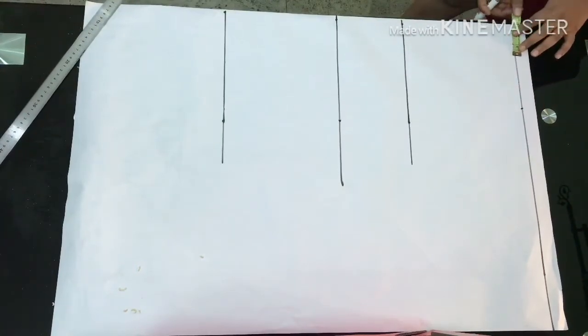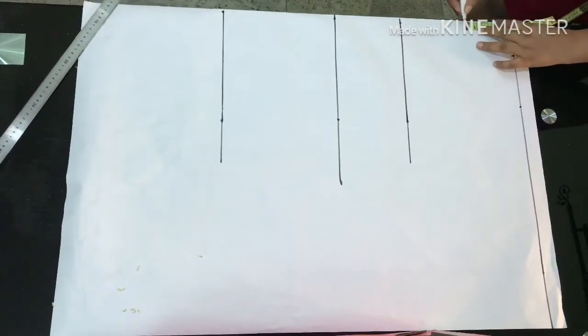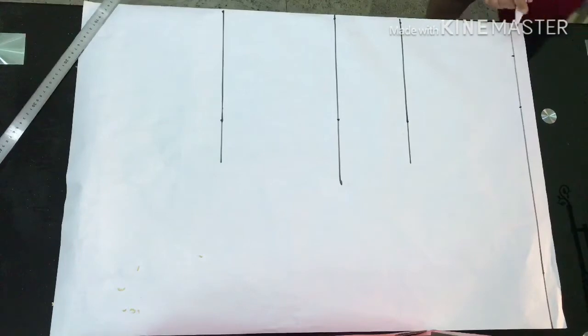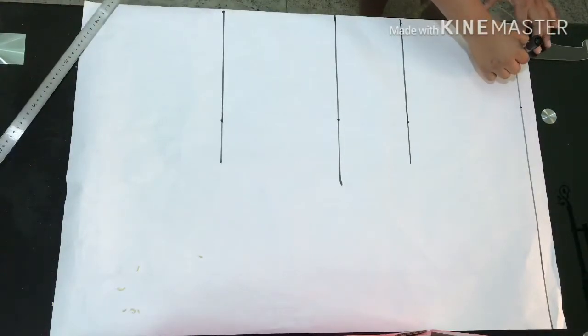I want my neck width to be 3 inches and the depth 4 inches. That's how deep you want the neck to be. Then you just draw this to form a curve.